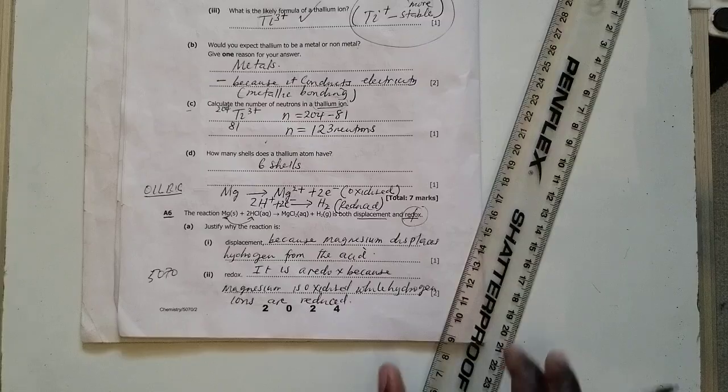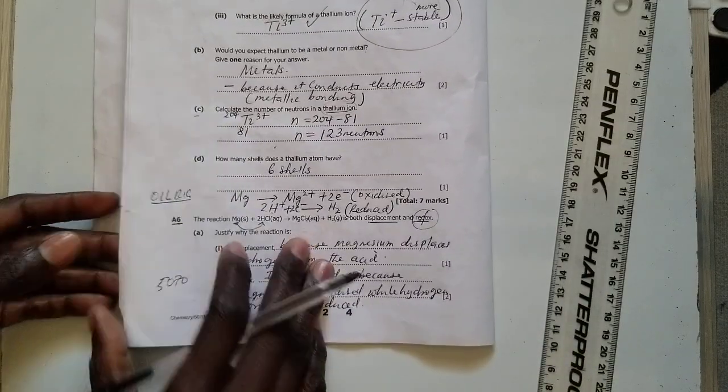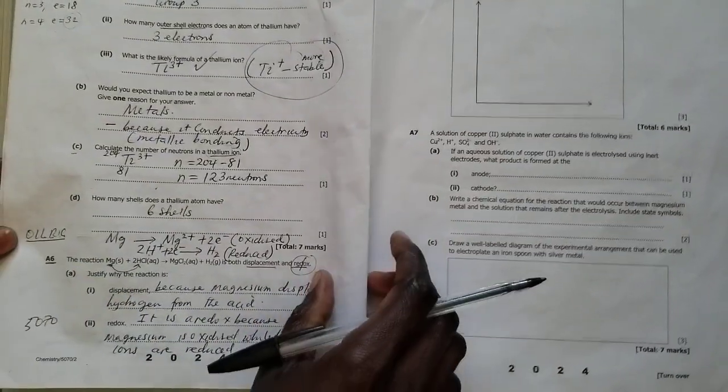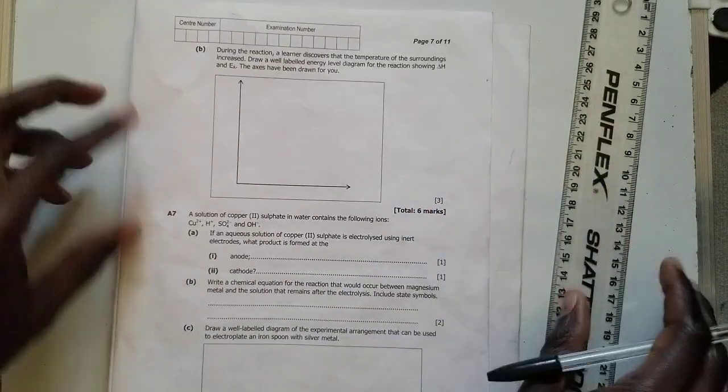So I just want to pick up something in my rule so that we can do the next question. So remember, a redox reaction is a reaction in which both oxidation and reduction occur simultaneously. So that's what you needed to do. You can pause the video and go through that, or you can visit my other videos so that you can learn.